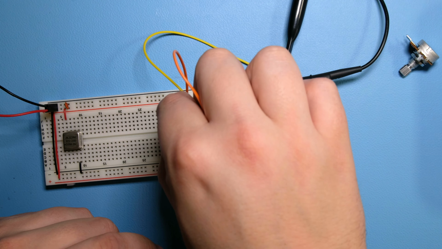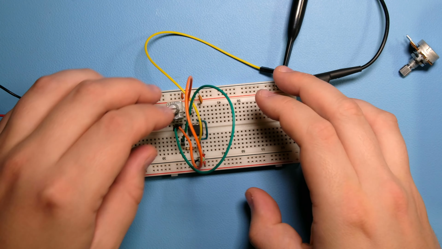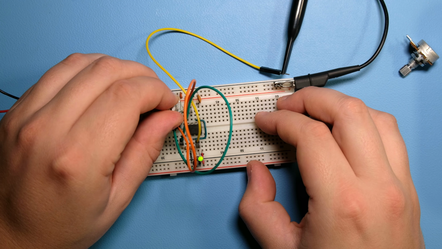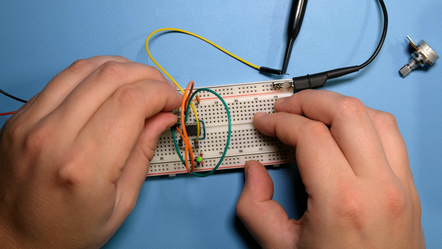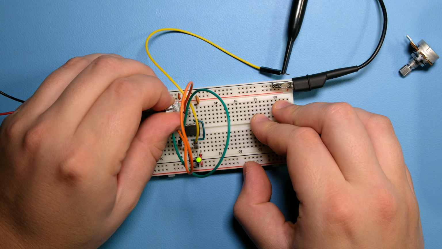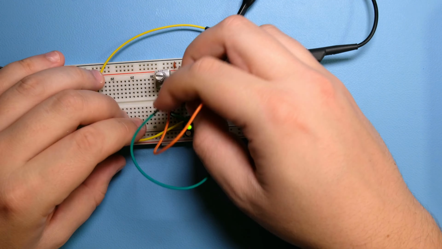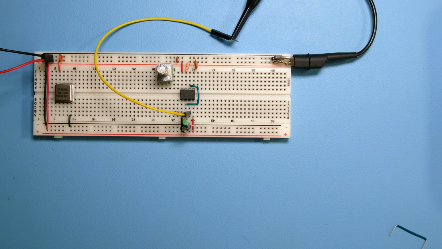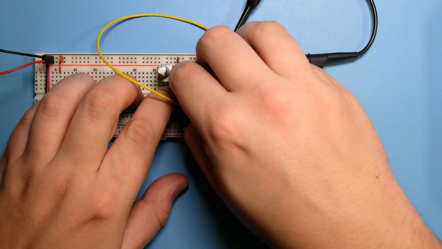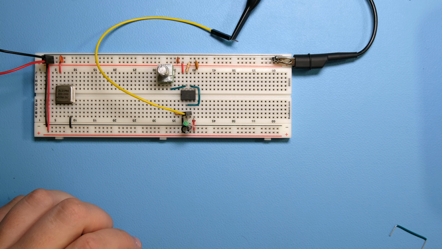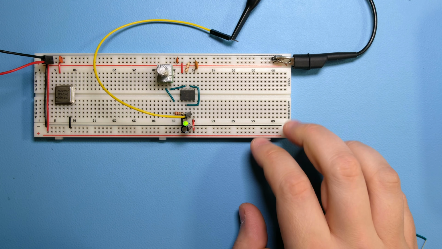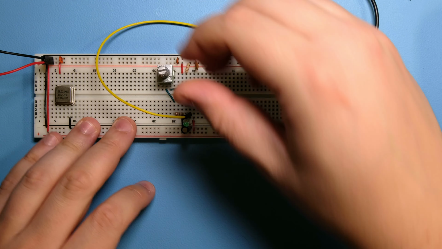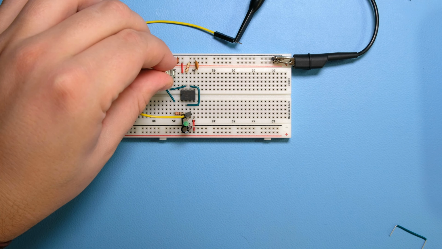If I do this, so this is really good. So I'm going to wire this permanently. There we go. And now we have our 555 clock with a really nice potentiometer.